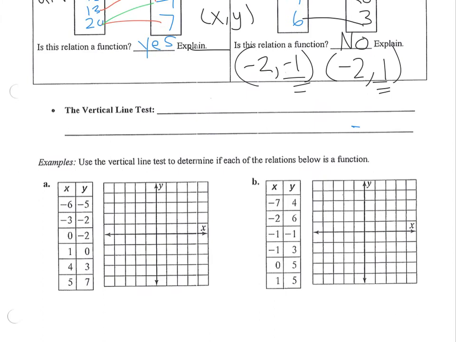Okay, so a vertical line test is a way that you can show graphically something is not a function.